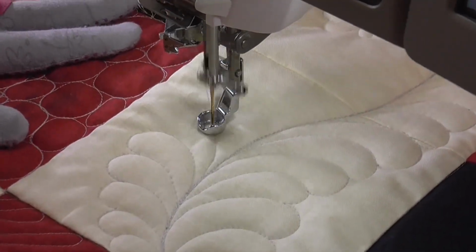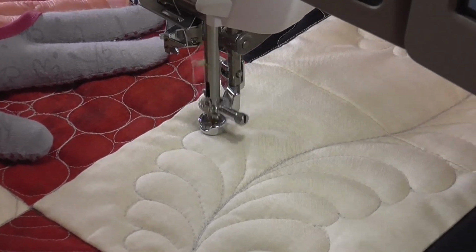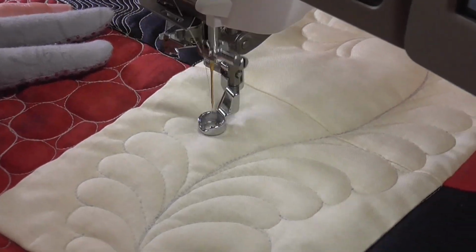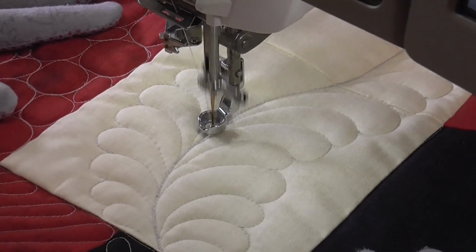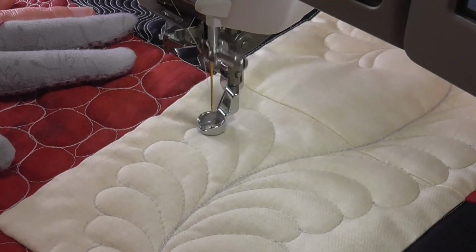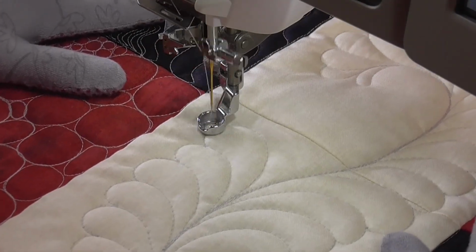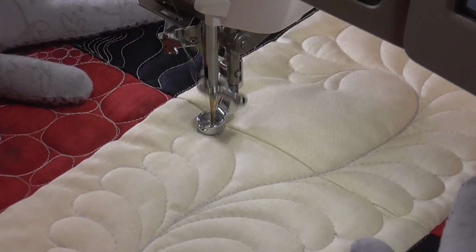It took me some time to learn how to quilt feathers. I actually quilted a whole quilt with just different feather motifs, different styles, and that was a great experience, and the quilt also looks very good.